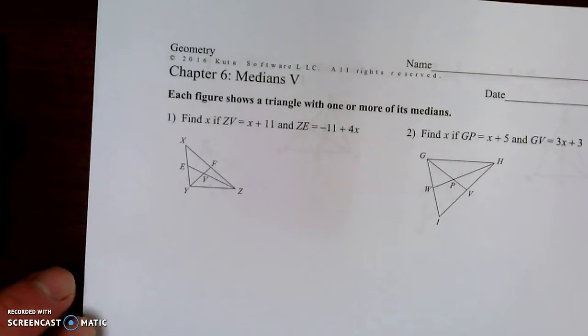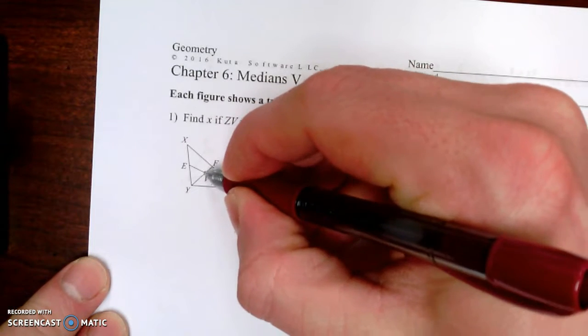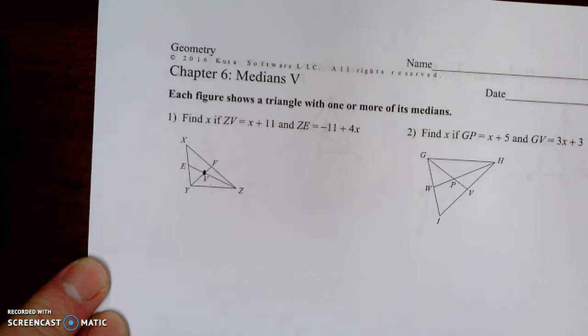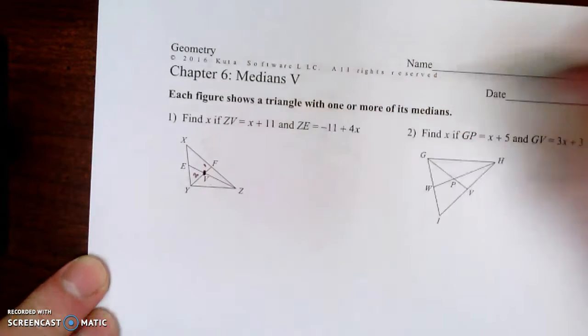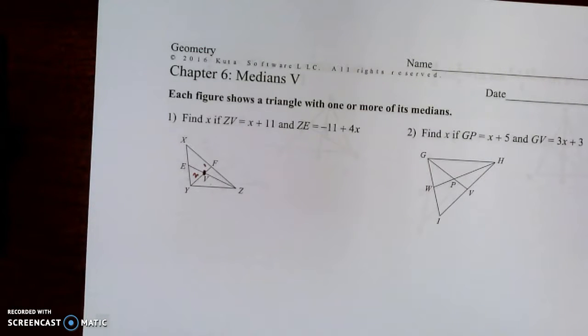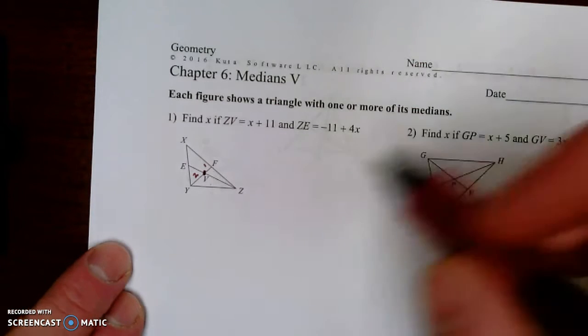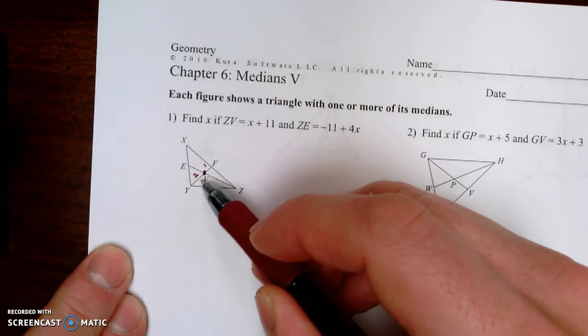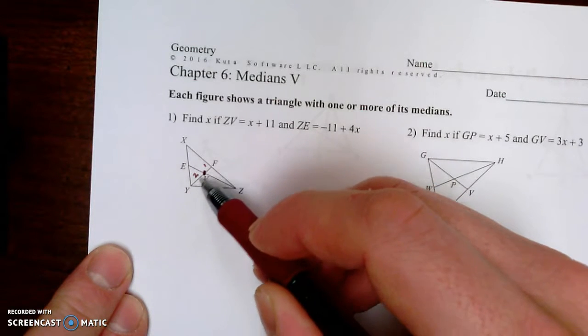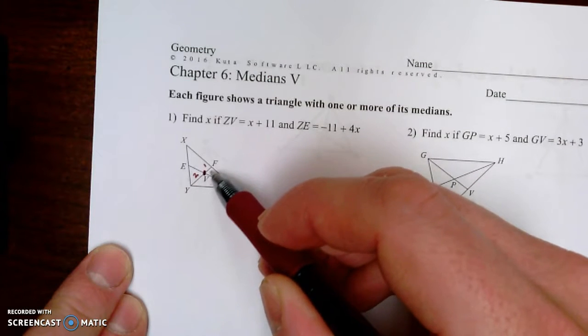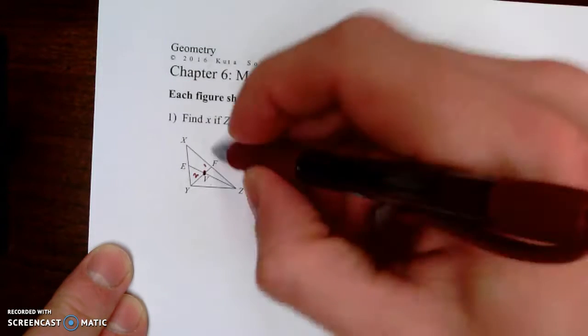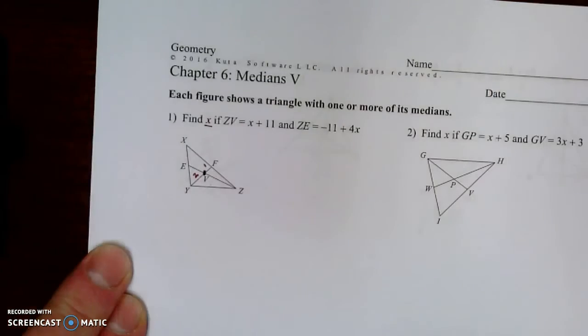Okay, so remember, the centroid divides each median into two parts with a ratio of 1 to 2. So the smaller part is half as big as the larger part, or the larger part is twice as big as the smaller part. And also, 2/3 of the entire median is here, and 1/3 of it is right here. So let's take a look here. We're supposed to find x.